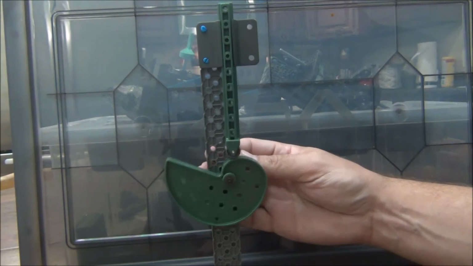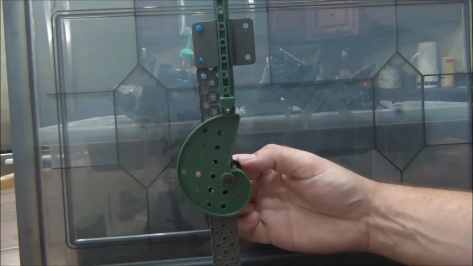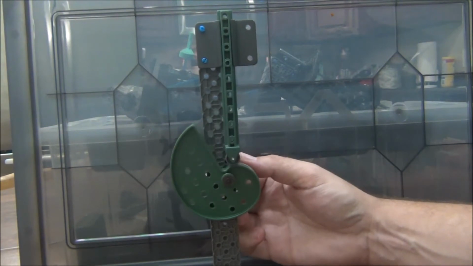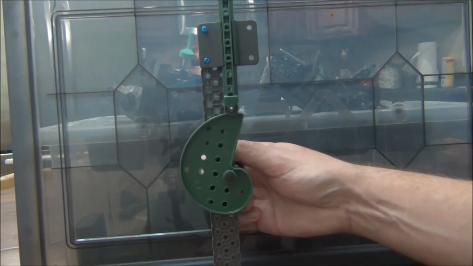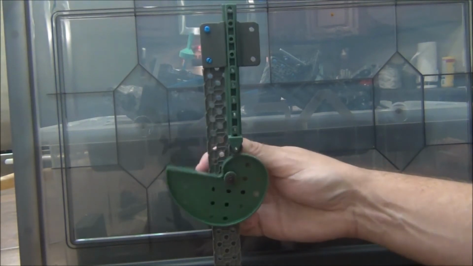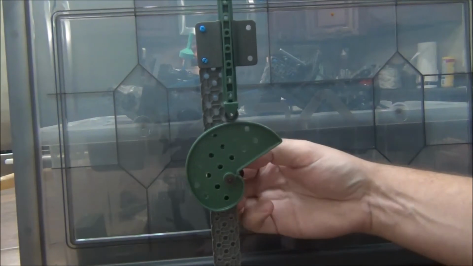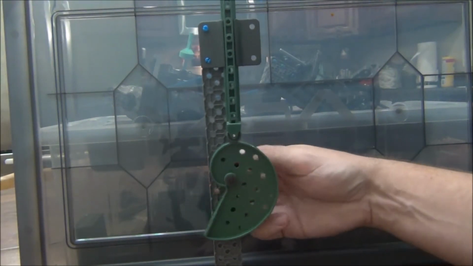So with a cam and follower, as we spin the cam, so the cam is where our drive is, you'll notice that the follower raises up until it hits the end, and then it drops back down. So this is another way to convert our rotational motion into linear motion. It goes from rotating the cam to the up and down linear motion of the follower.